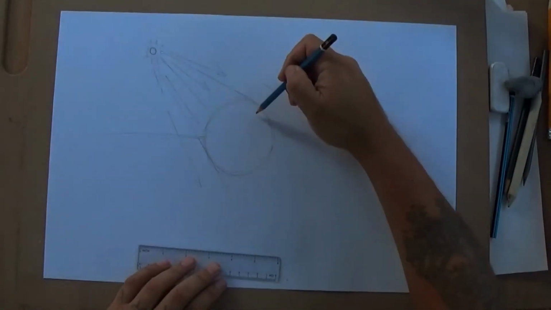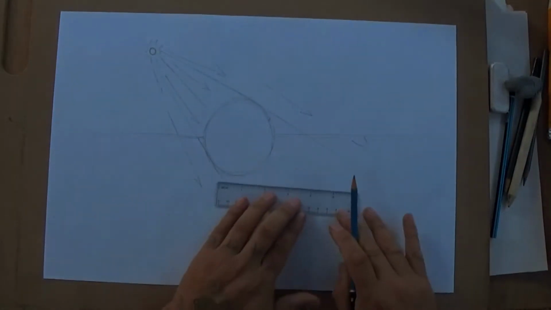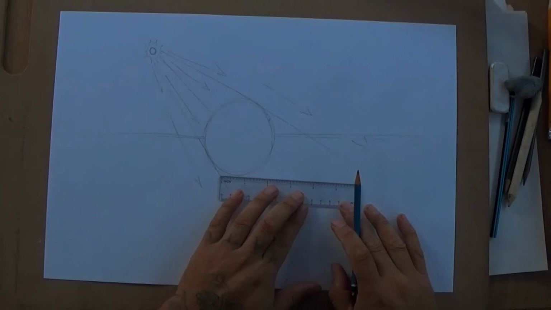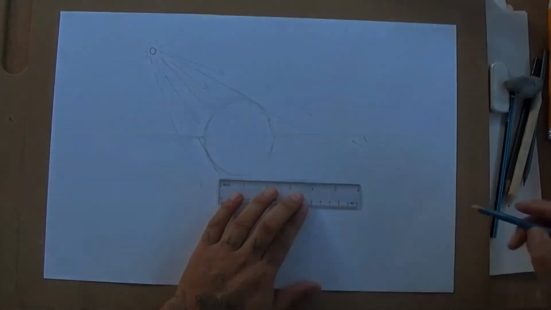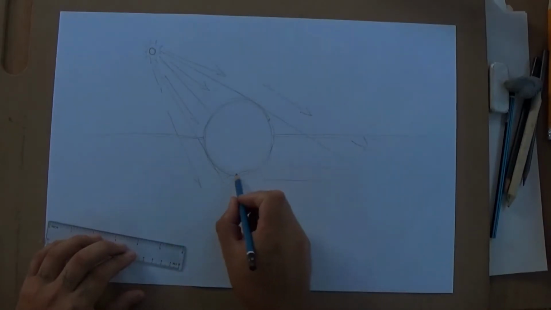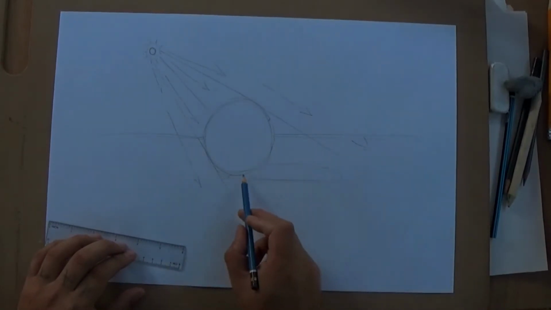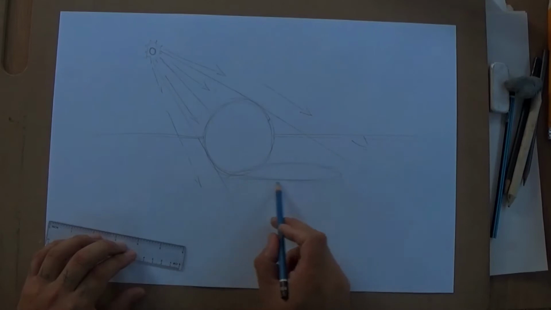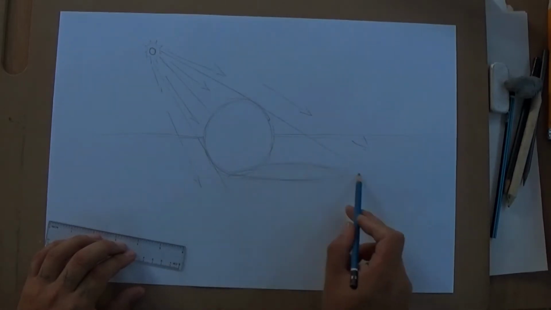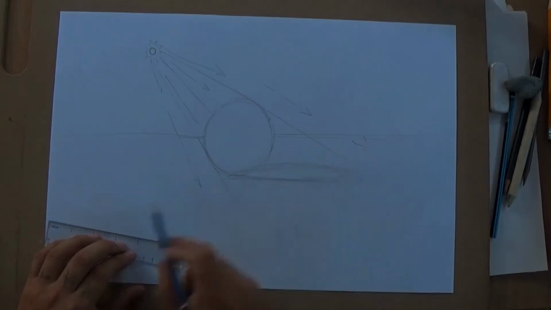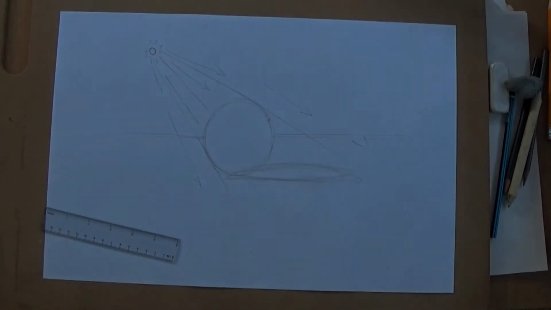And once it stops, it casts a shadow, which we got. And the shadow usually is whatever the shape is. And this thing is an oval. It's a circle. But it's going to be turned into an elongated oval. We'll just do that. Okay.